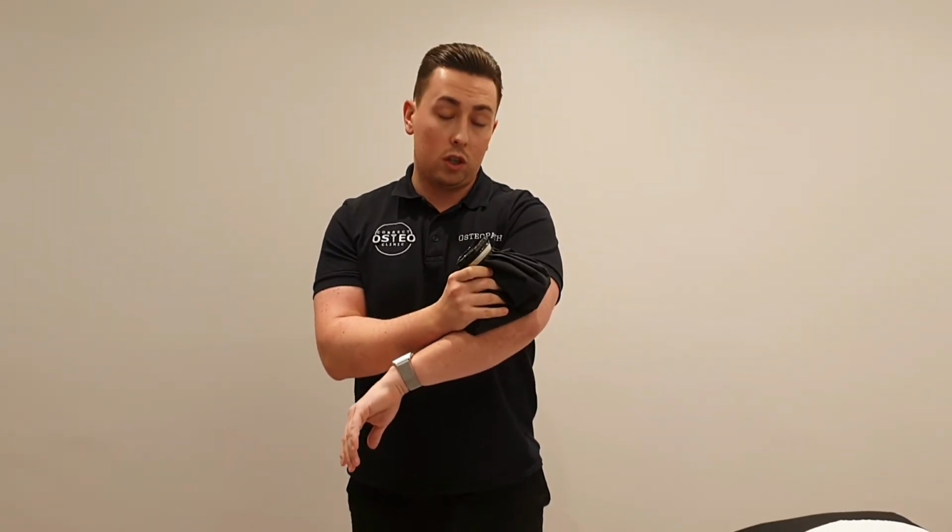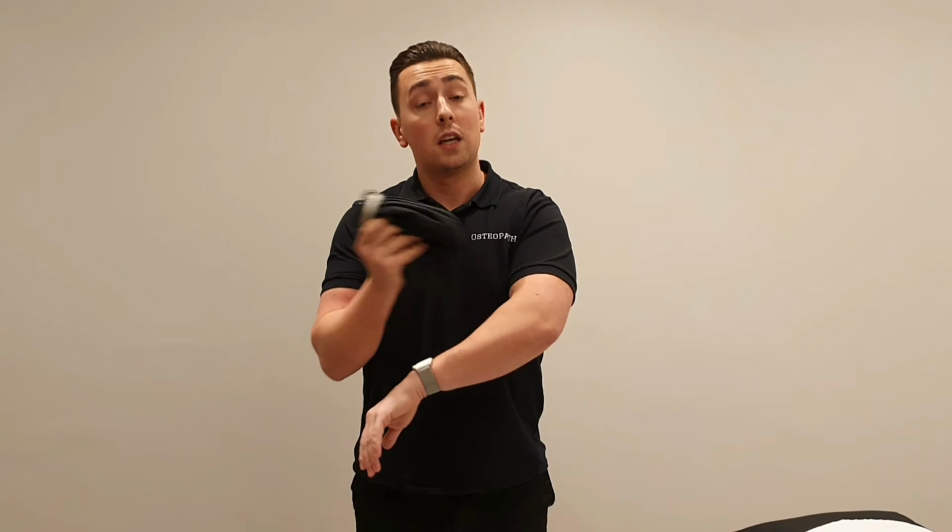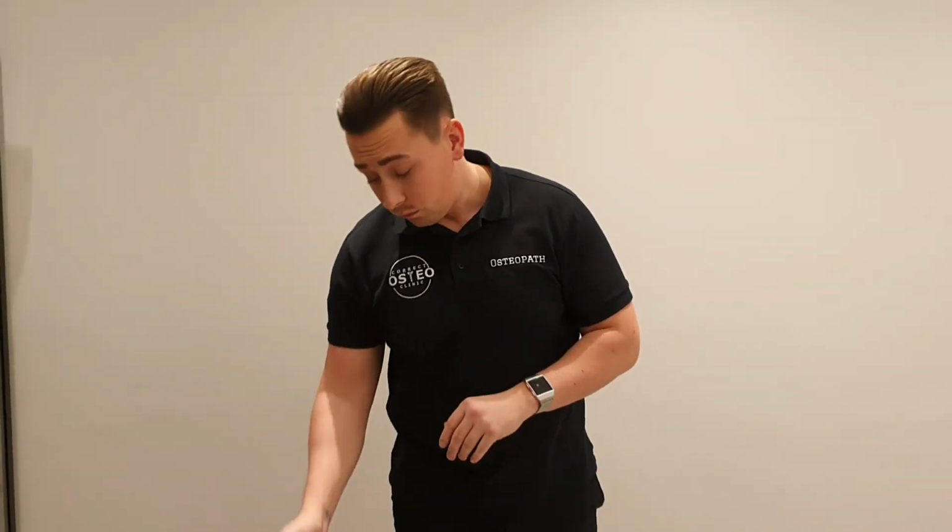So you can try and do that, put it on for 5 minutes, take it off for 5 minutes, back on for 5 minutes, okay? Try and get that sort of inflammatory symptoms down with the ice. You can do that daily as well, okay?